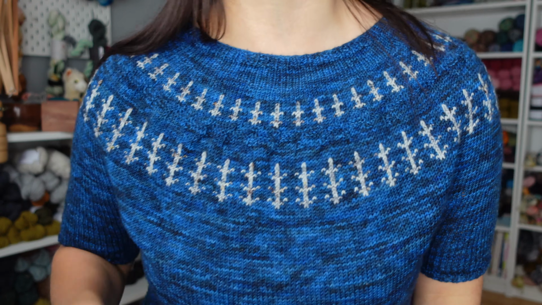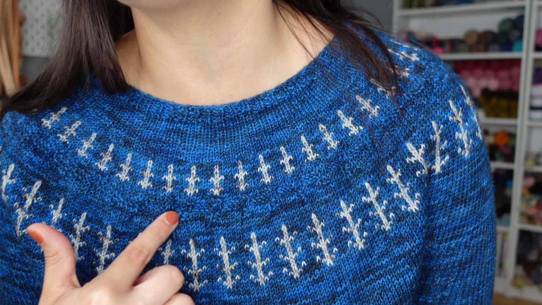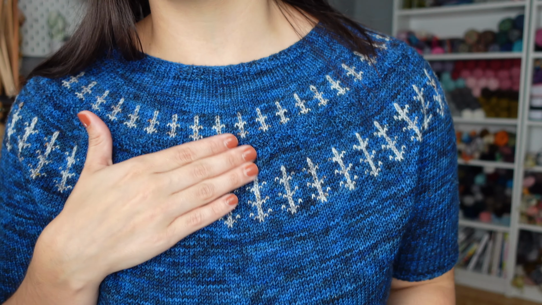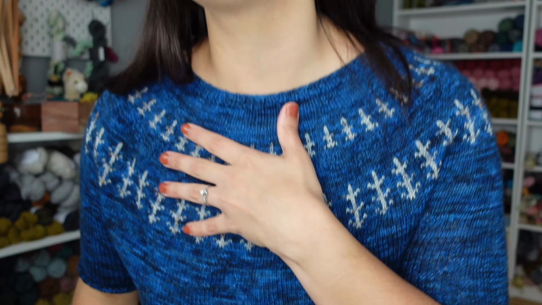As I was knitting, I decided to add in some texture. It's hard to see, but there's some little knit and purls in the middle that I thought was really, really nice. These are all details that I added after. I wasn't sure how long I was going to do the sleeves. These are all designs that I wanted to do afterwards.